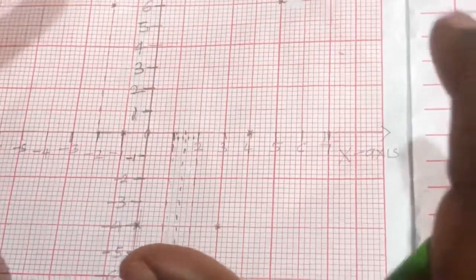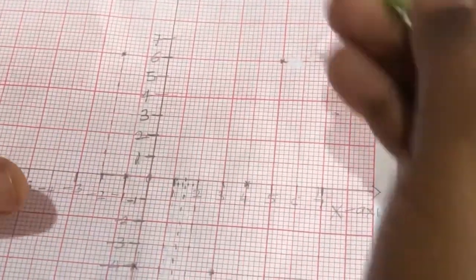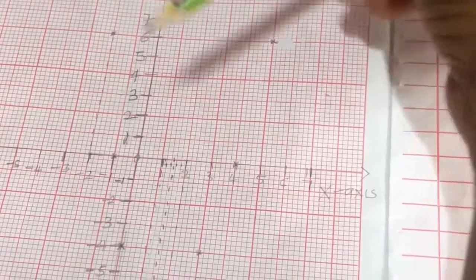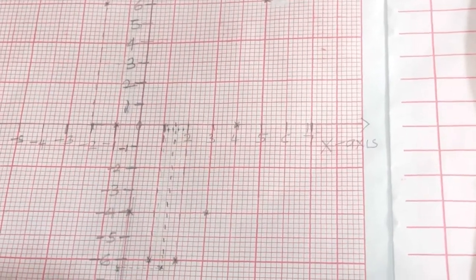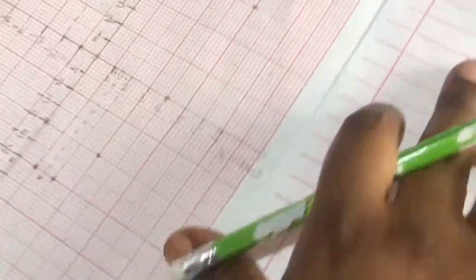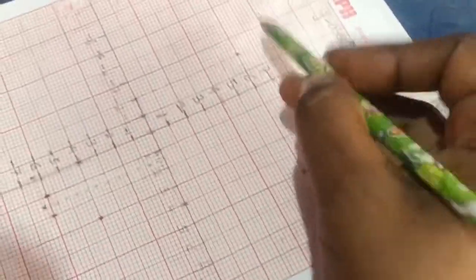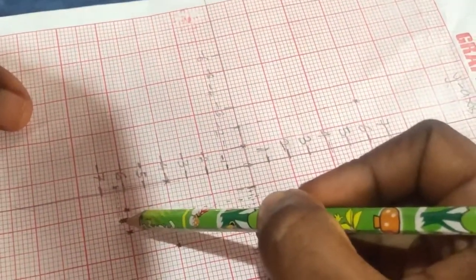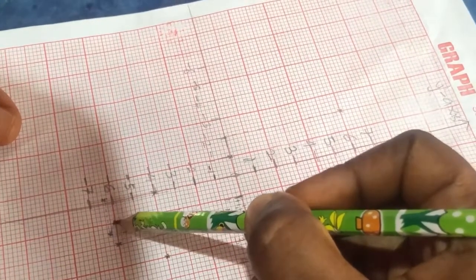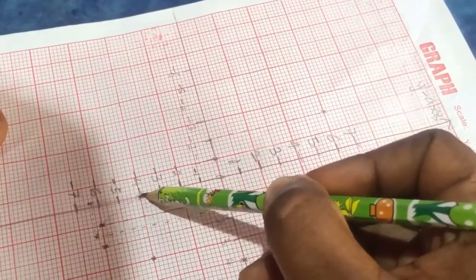So the next thing we need to do now is to join those points together. You can use your free hand, or you can take one stick of a broom to stick it so that we have a perfect graph. So let's use our free hand. Let me see. We are joining the points.